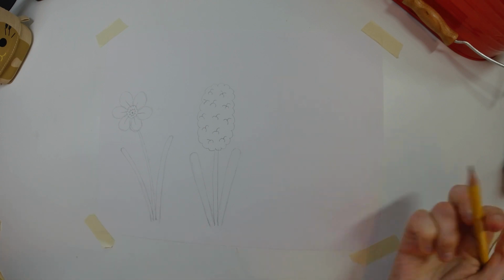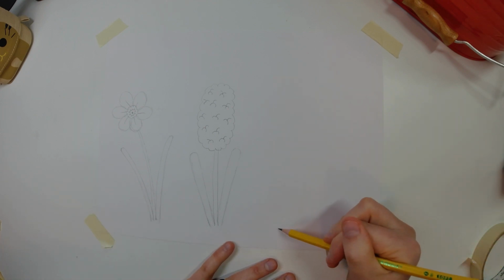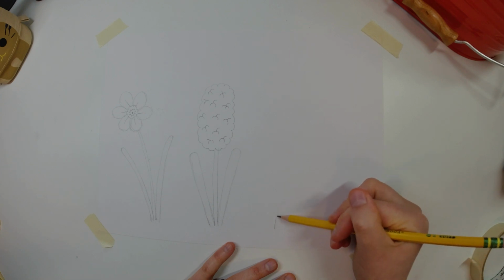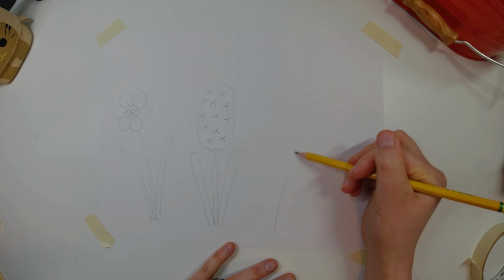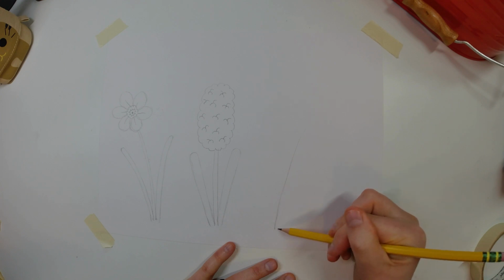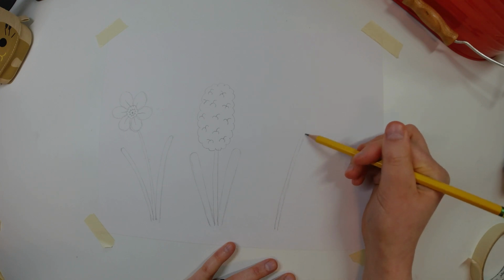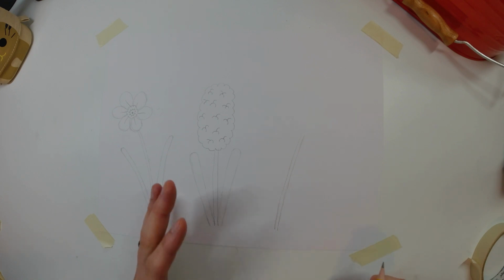And finally we're going to draw a tulip. So again, same thing as the last two. We're going to start with the stem. I'm going to draw it a little bit curved to the right. Just 2 lines. Next we're going to draw the leaves.